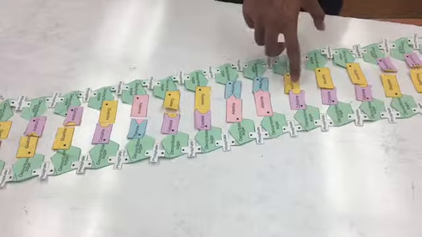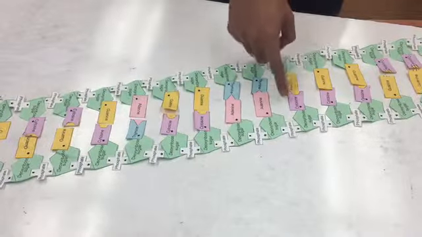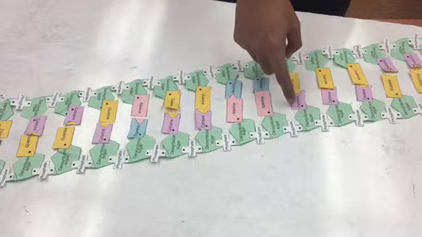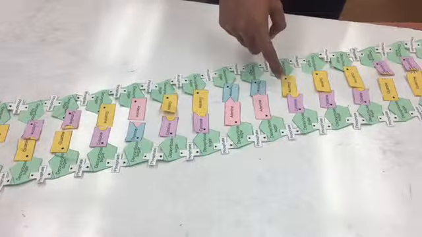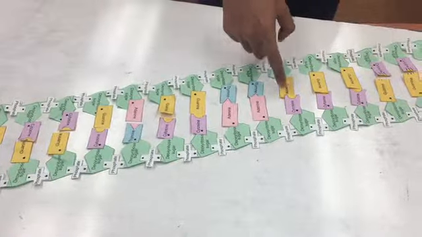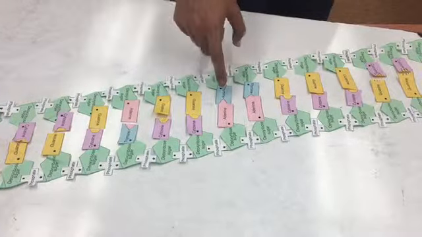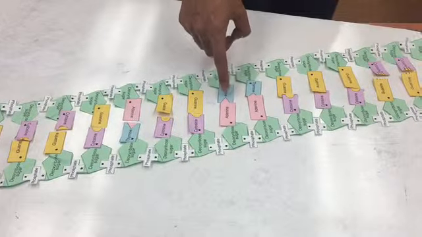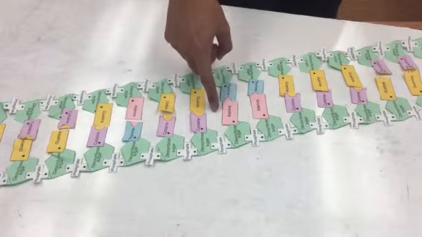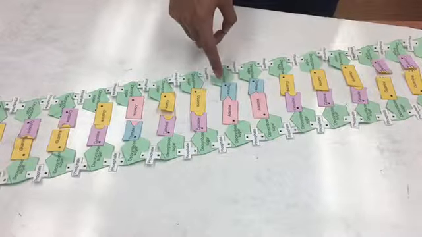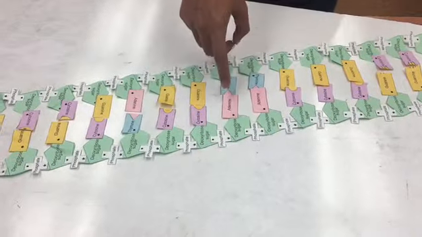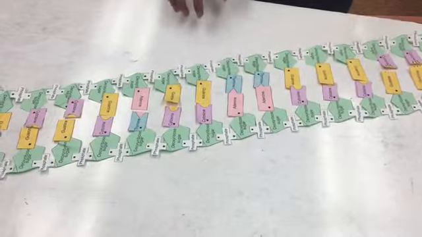And there are three hydrogen bonds between the cytosine base and the guanine base on the two strands, and there are only two hydrogen bonds between the adenine base and the thymine base on the two strands.